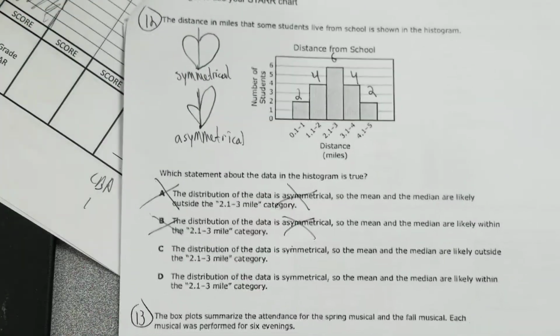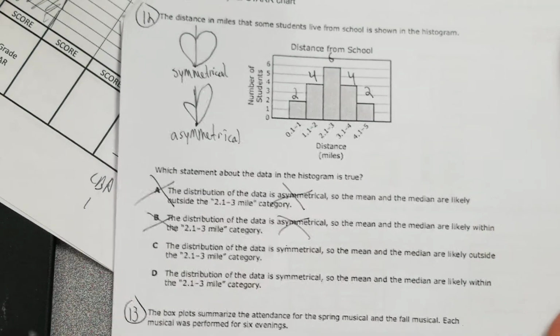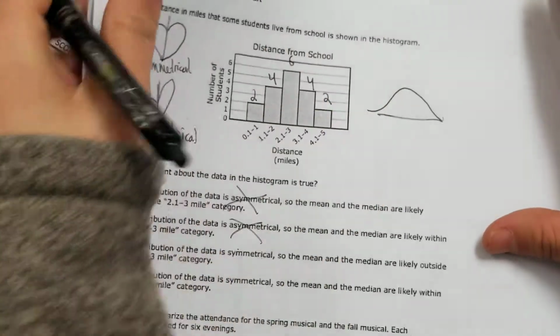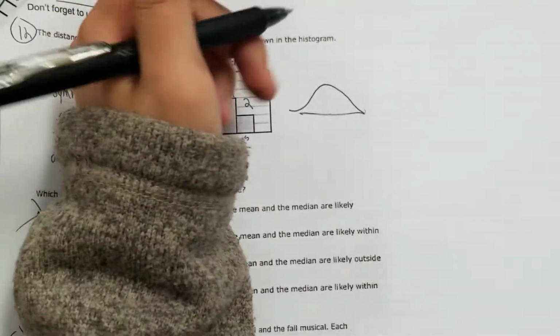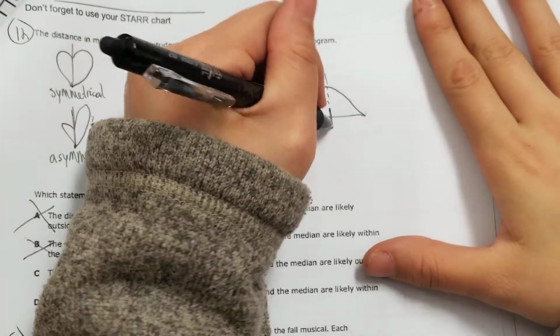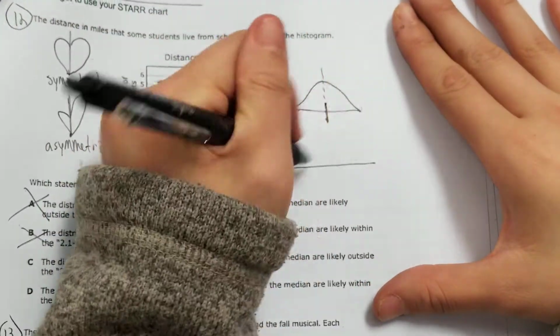Something I couldn't really mention while I was teaching the notes is that if you have no kind of skew, if this is the middle of your numbers, your median will be right in the middle with you.